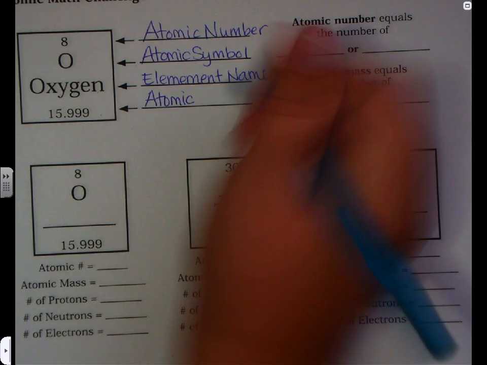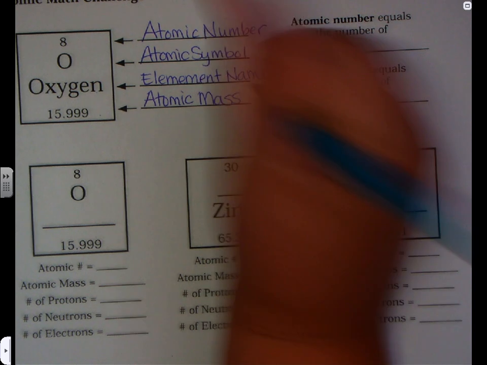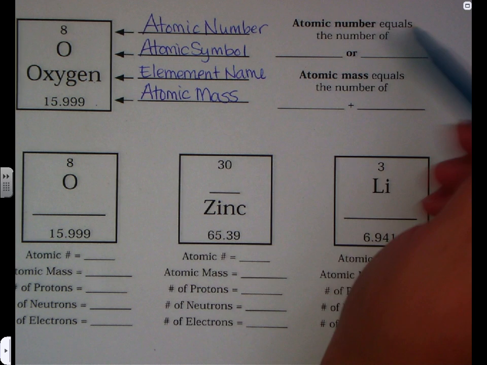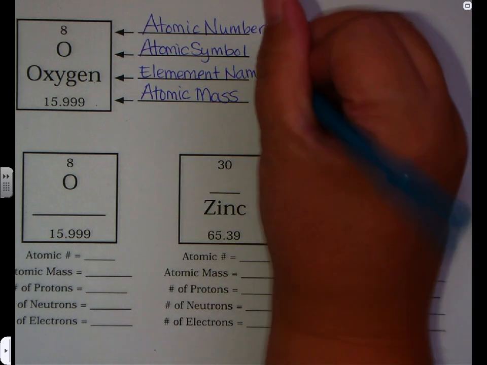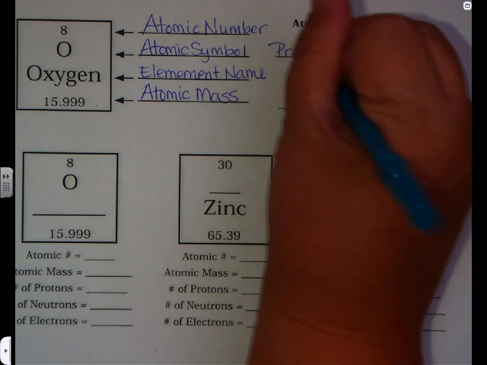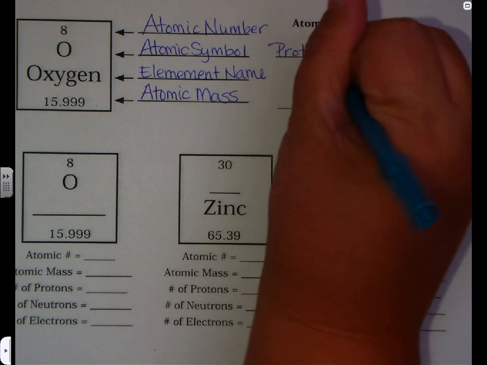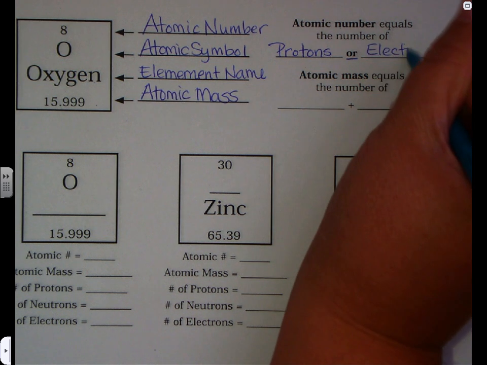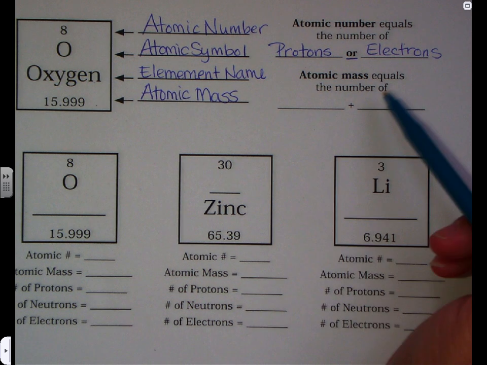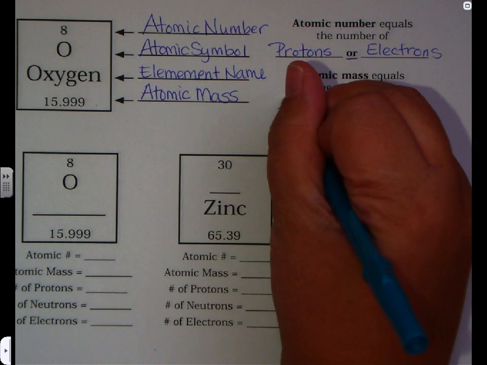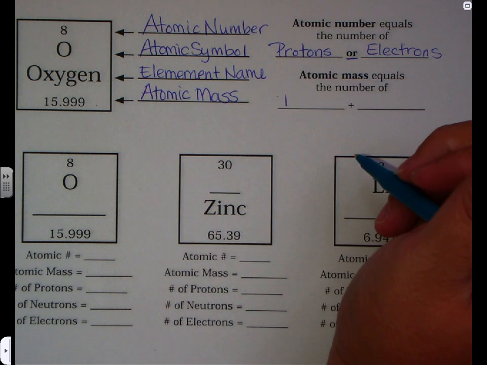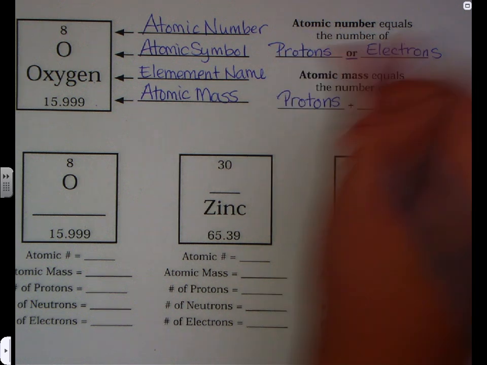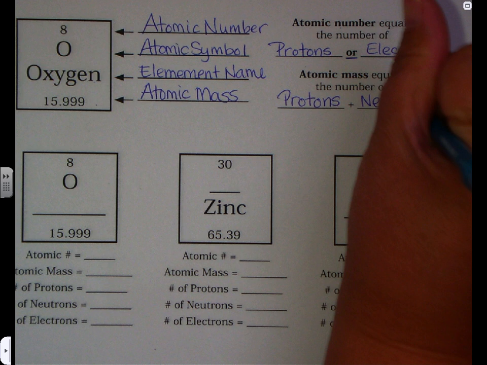Okay. Then let's look over here, just a little reminder. Atomic number equals the number of protons or electrons, not and. Make sure that you understand that that's an or, okay? Then down below you have the atomic mass equals the number of, tell me, protons and neutrons together. All right, so basically what we're doing is we're filling out the information based on what we know.